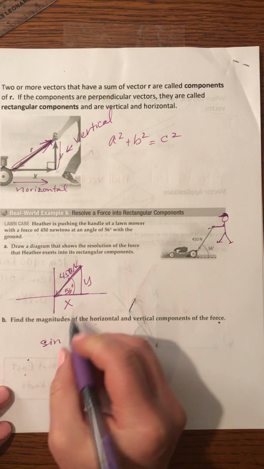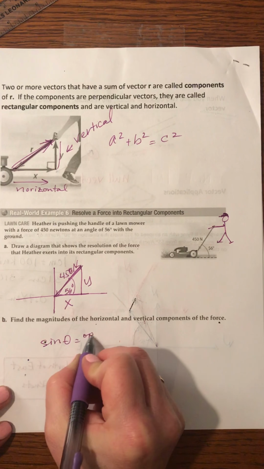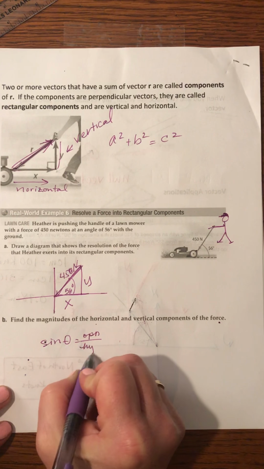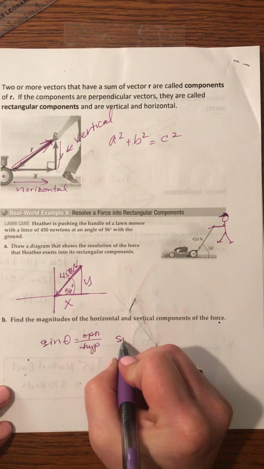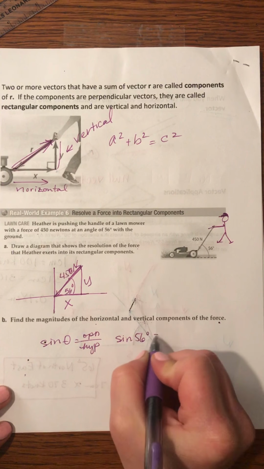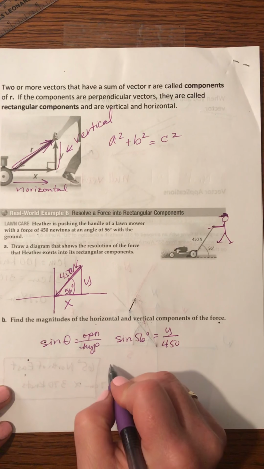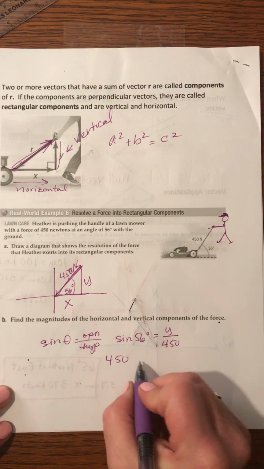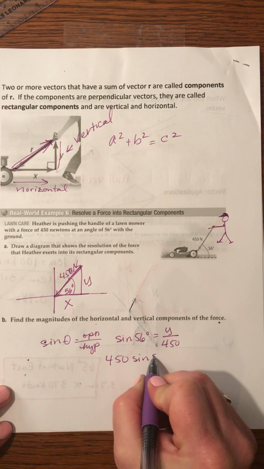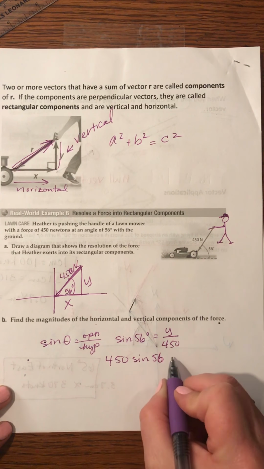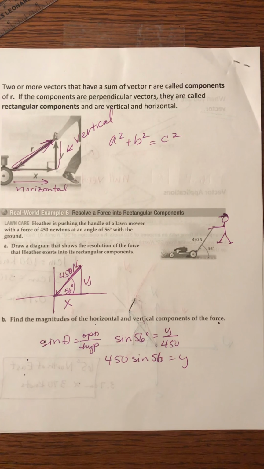Sine of theta is opposite over hypotenuse. And so in this case, I would take sine of 56 degrees is equal to y over 450. And so 450 times the sine of 56 is equal to y. And I want to get my calculator.